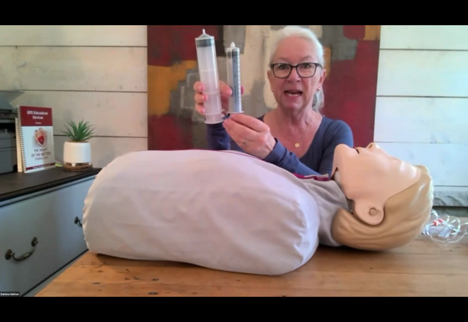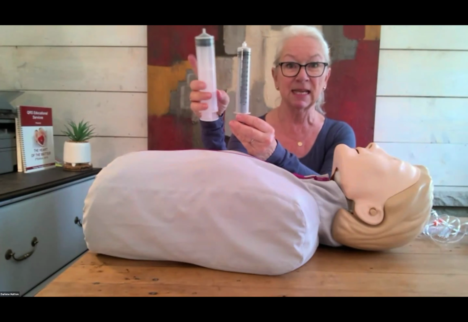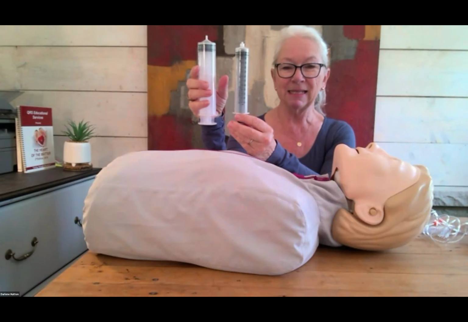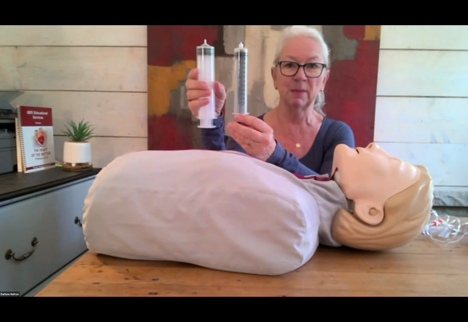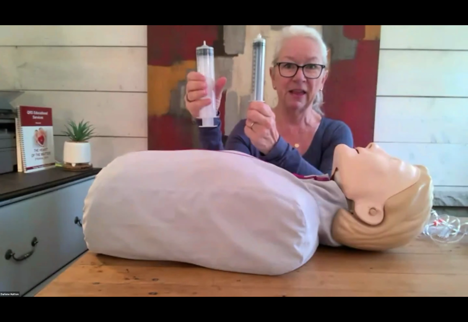If it's a difficult airway and the physician feels that they will not be successful or they don't want to attempt intubating with an endotracheal tube, then the LMA is the next likely advanced airway that most of you will use in a hospital environment. This size syringe here is perfect for inflating that cuff.